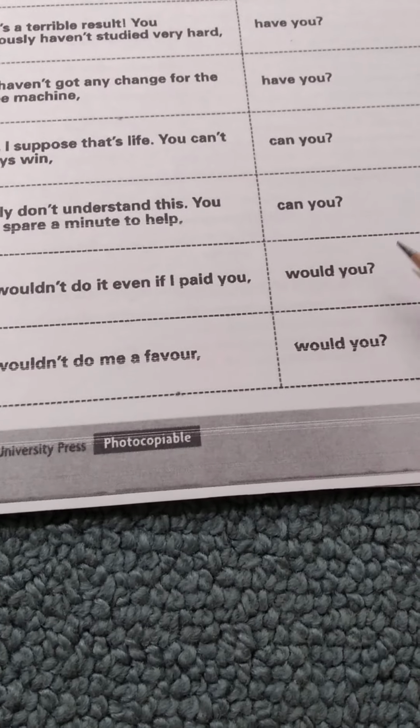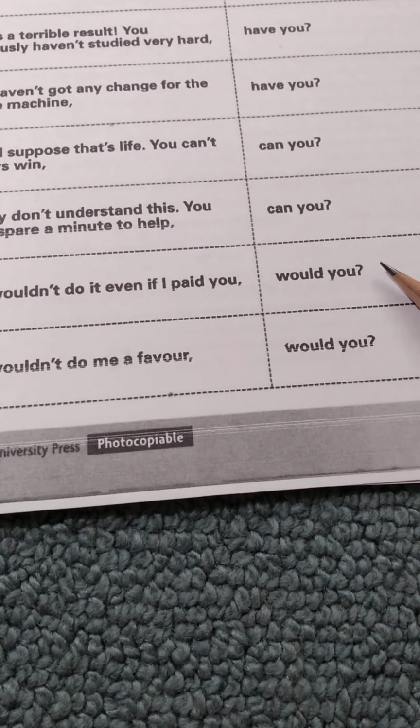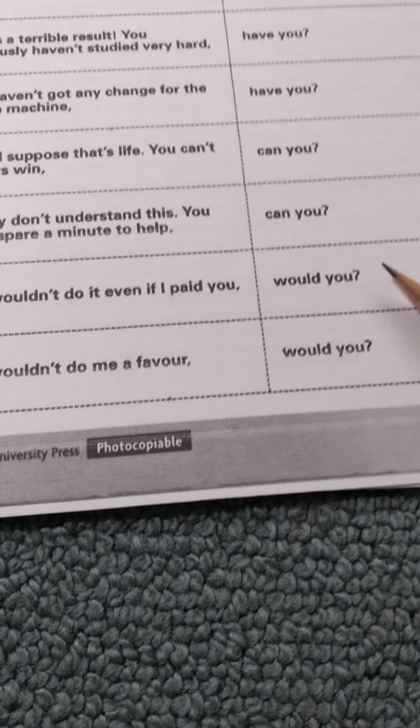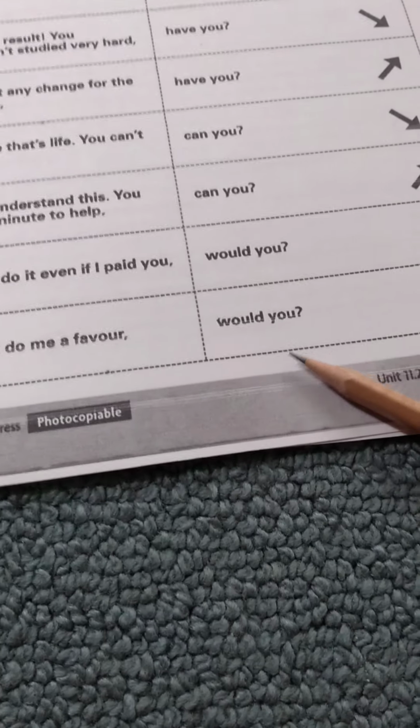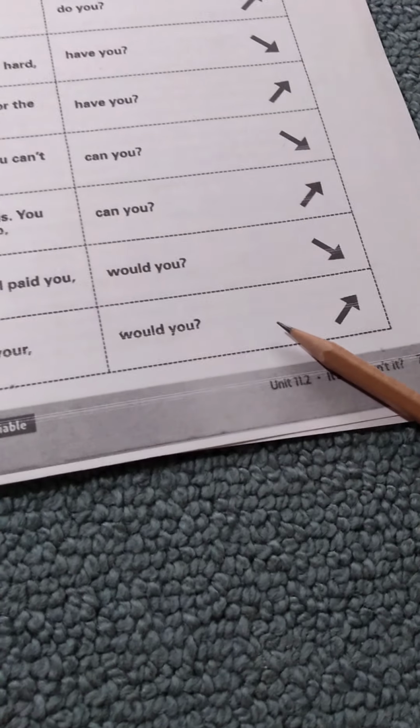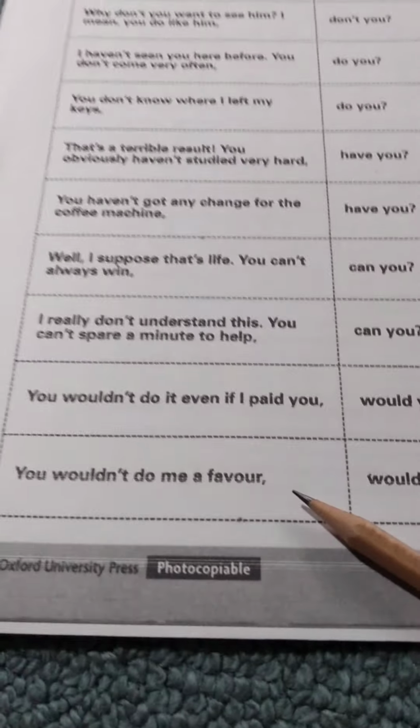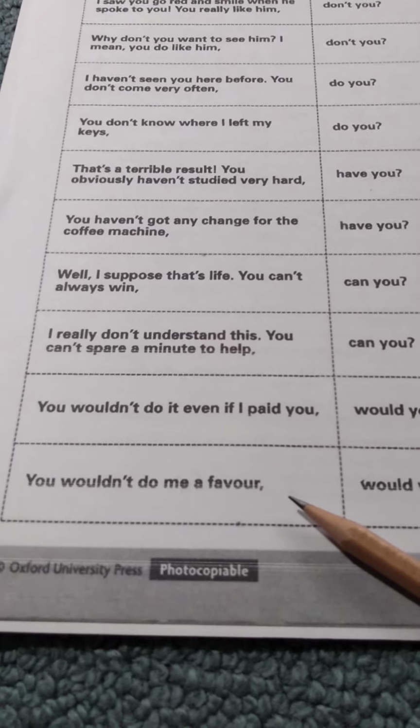But I'm still giving you the option to say, sure I would. Or, you're right, I wouldn't. You wouldn't do me a favor, would you? So, I'm not sure if you would do me the favor or not. But I'm asking you to do me a favor. All right? So this is a good exercise.